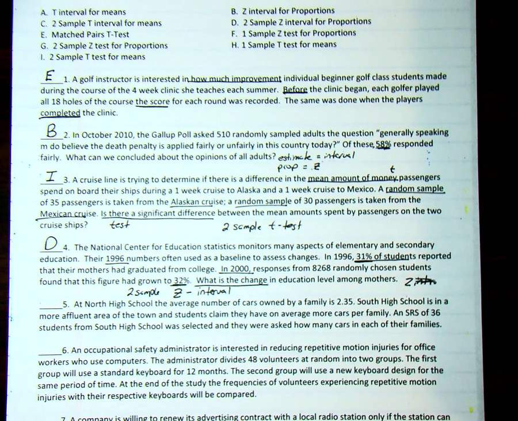Okay, so there are 5 left. Here's what I'd like you to do: pause the video and see if you can do 5, 6, 7, 8, and 9. Give it a shot and see how you do. But if not, I'm going to carry on, and whether you pause me or not, here's the rest of the answers.